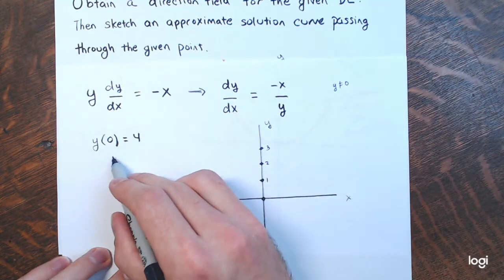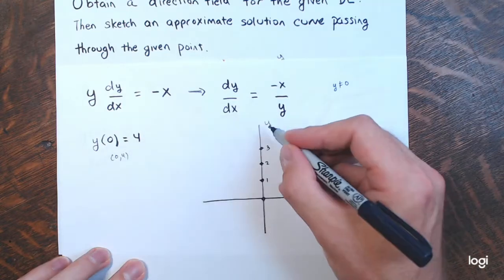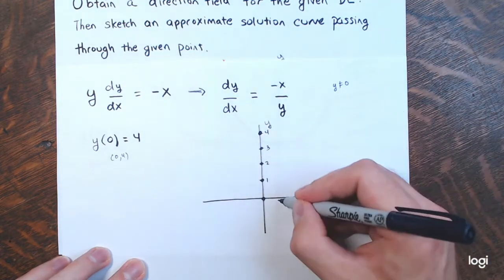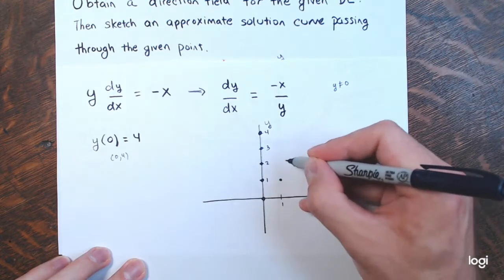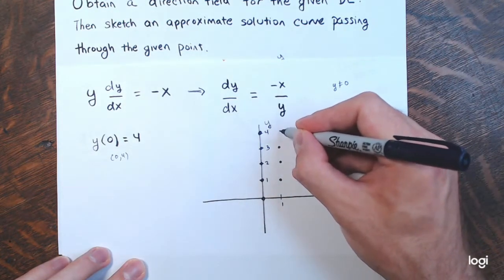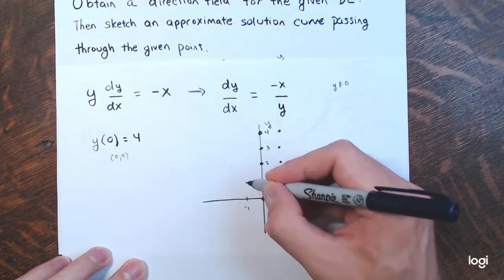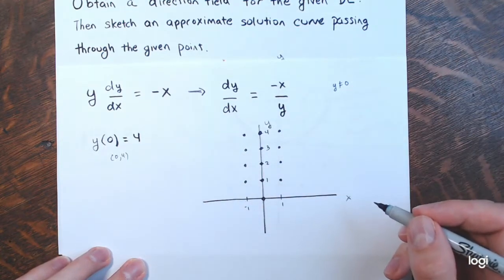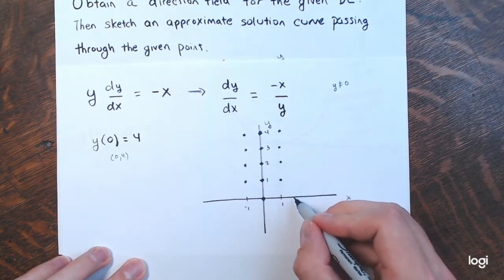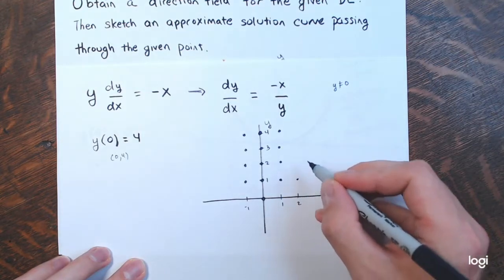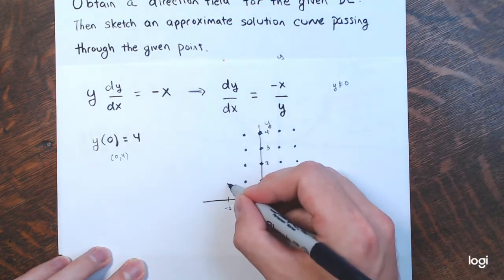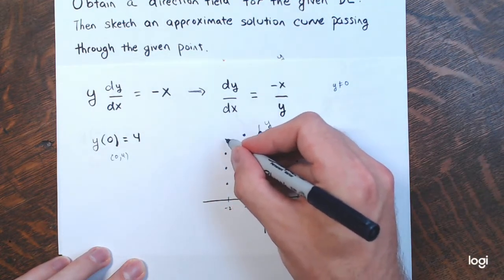Then here's 1, 1, 1, 2, 1, 3, 1, 4, negative 1, 1, negative 1, 2, negative 1, 3, negative 1, 4, then 2, 1, 2, 2, 2, 3, 2, 4, negative 2, 1, negative 2, 2, negative 2, 3, negative 2, 4.